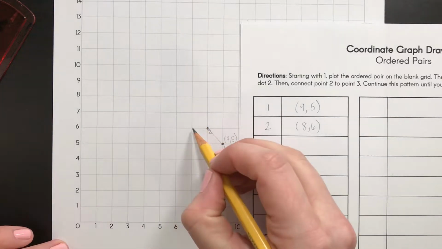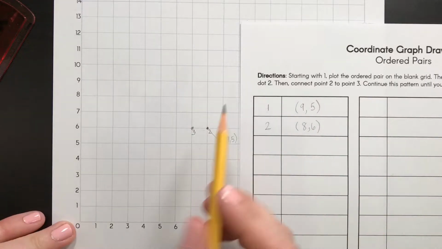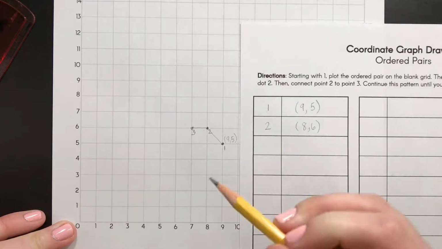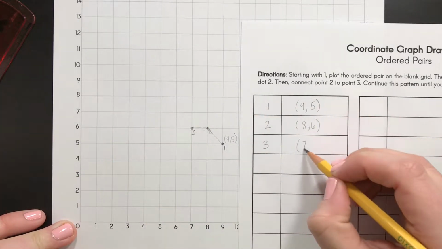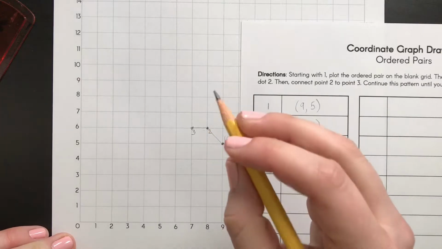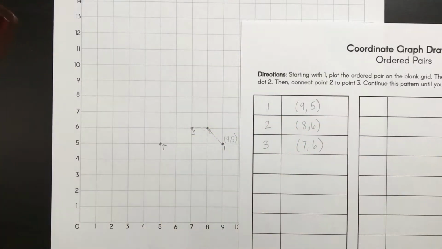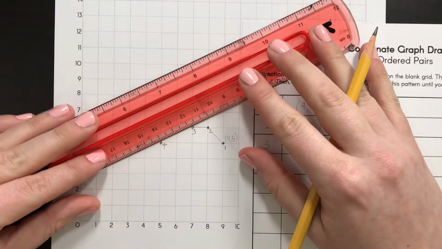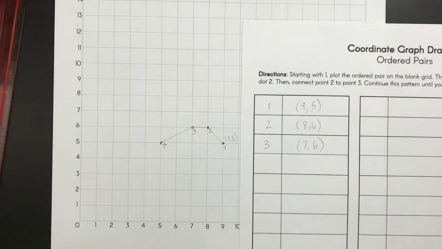All right, so my third point is going to be right here. Like I told you, this is a pretty simple drawing. I'm not doing anything too complicated. So point 3 is 7, 6. All right, point 4 I'm going to put out here, and then I'm going to use a ruler to connect them. Now, of course, you don't have to use a ruler. I do, because I like to make things neat, but you don't have to, and especially when you're doing a bigger drawing, a ruler will come in handy for sure.